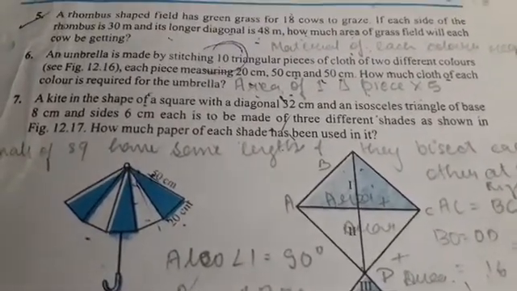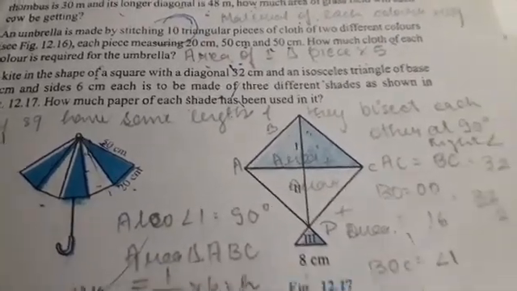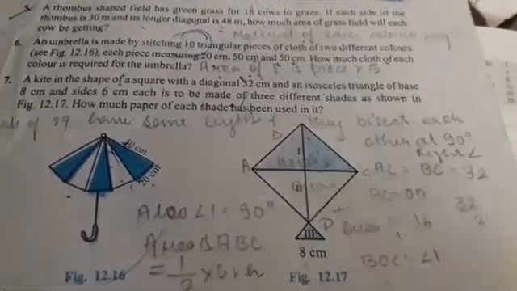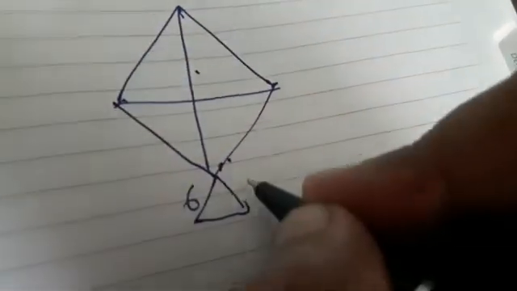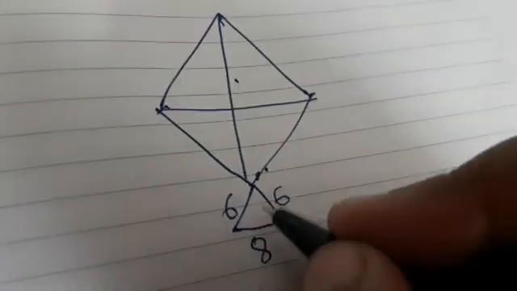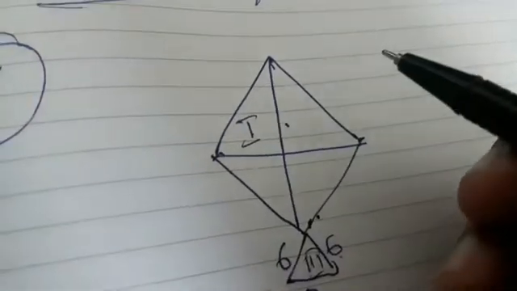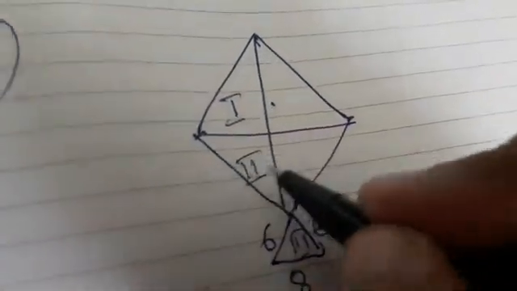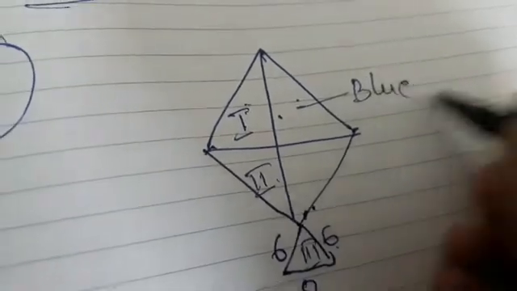Diagonals are joined. Each diagonal, see, is 32 centimeter. Now you must be remembering the properties of the square. 6 centimeter and 8 centimeter are the sides of this small triangle, so I will write it here: 6, 6, 8. They have named it as 3. Okay, this is 1. And where is 2? This is 2. This is of blue color and this is of the white color.